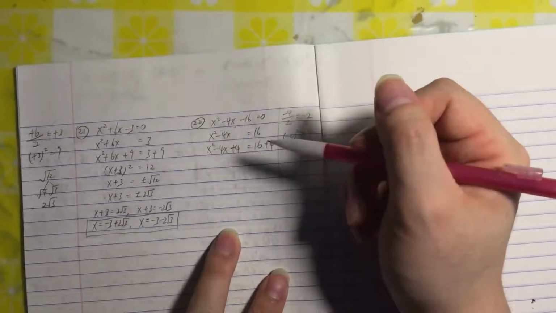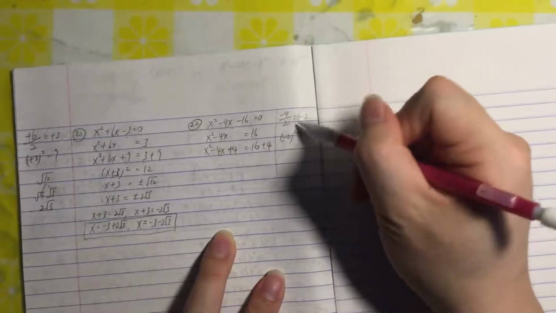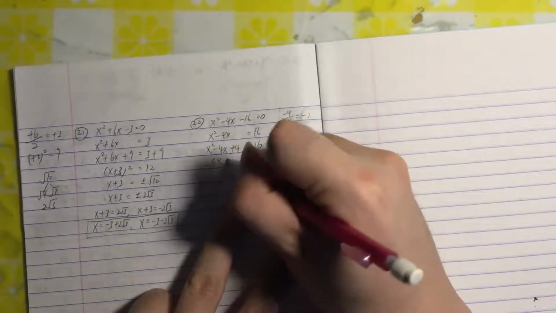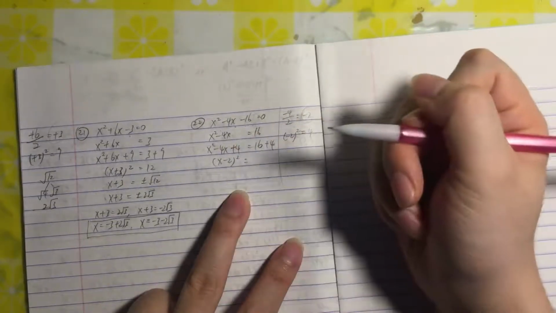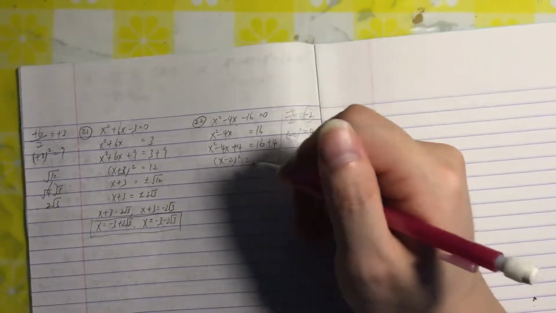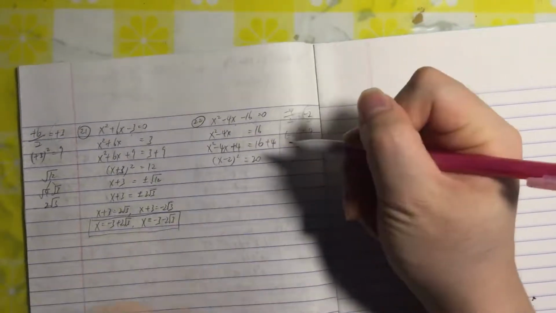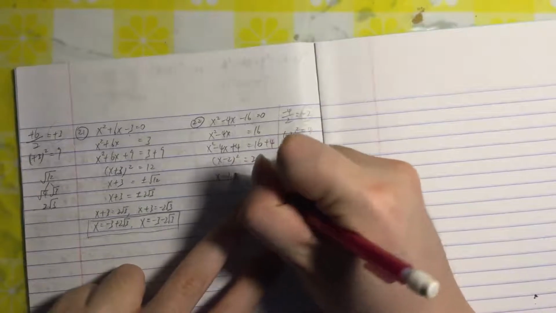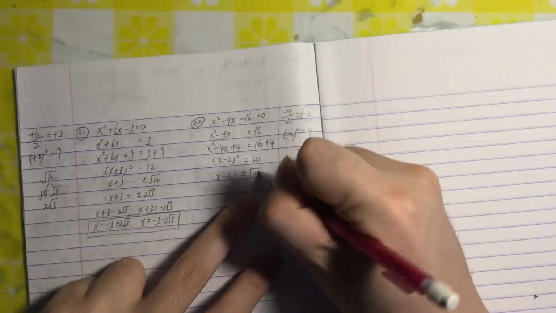Next, here, the left side matches a perfect square trinomial. We can use this number here to write it as a perfect square. So the left side can be written as x minus 2 squared. That's the left side. On the right side, 16 plus 4 is 20. Once I get a perfect square on the left side, I can take the square root of both sides. So I get x minus 2 equal to plus or minus square root of 20.